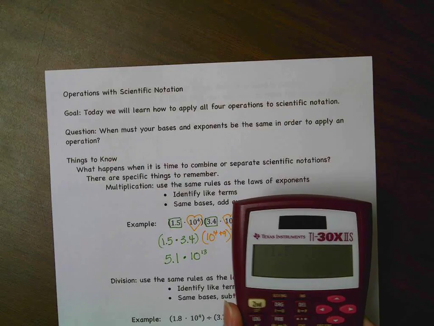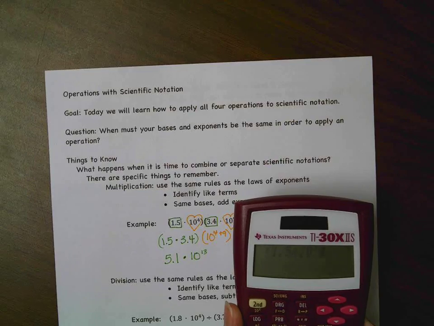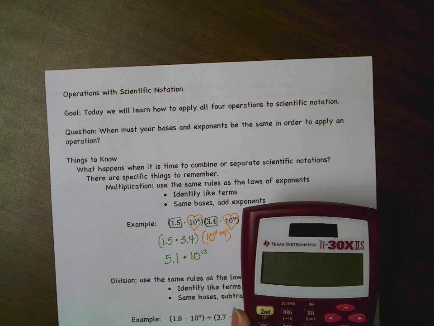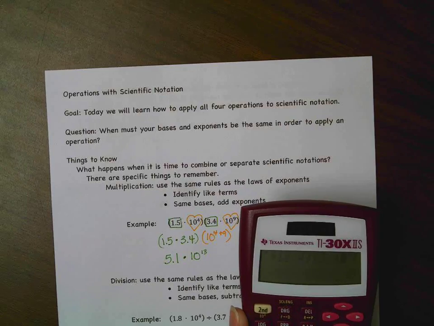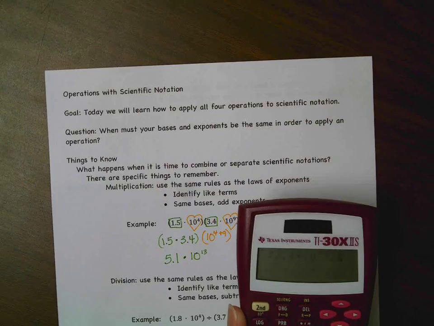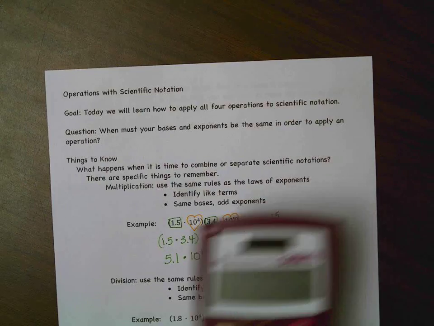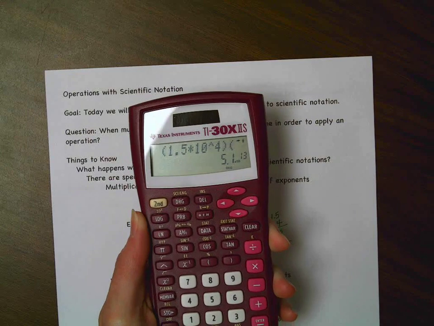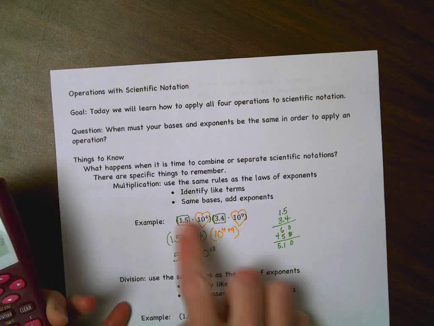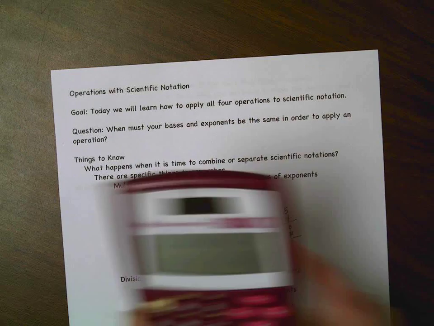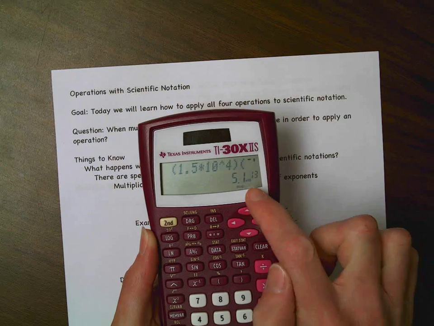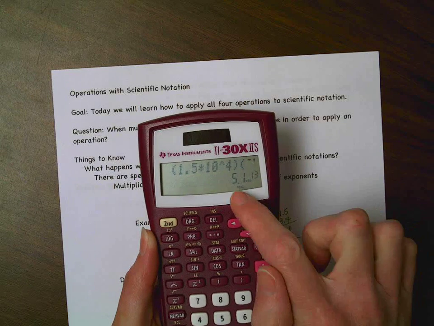So parentheses 1.5 times the power of that times, okay, 3.4 times the power of 10 to the 9th power, parentheses, and boom, what do we get? Aha, check it out, guys. Oh, you can't even see it, sorry. Got so excited. Okay, so I plugged in what we had originally, just this, without all the colors. Sorry, you didn't get to see it. I was so excited.